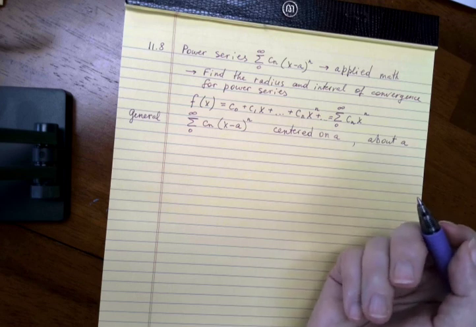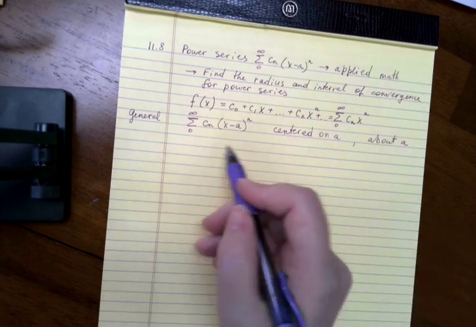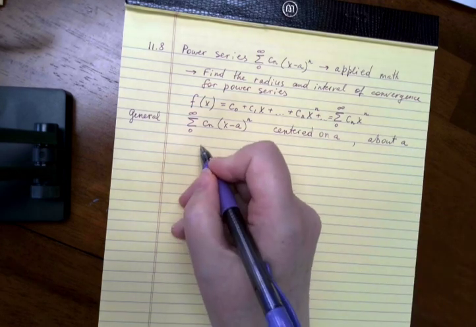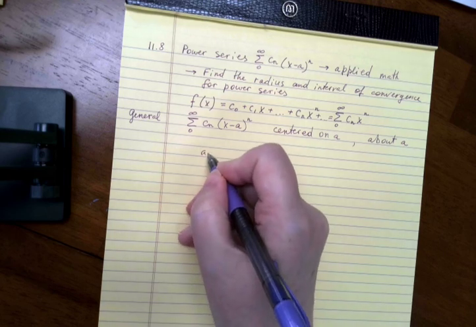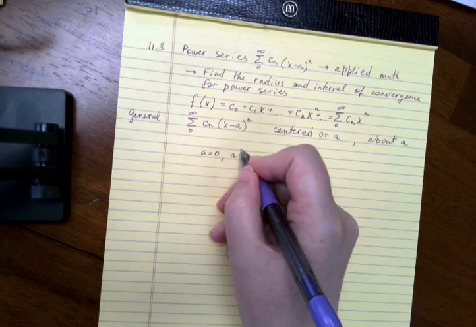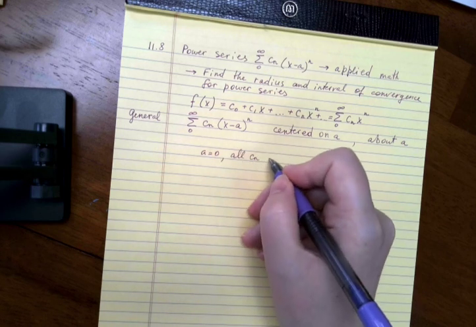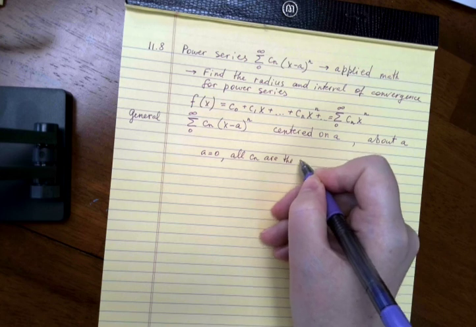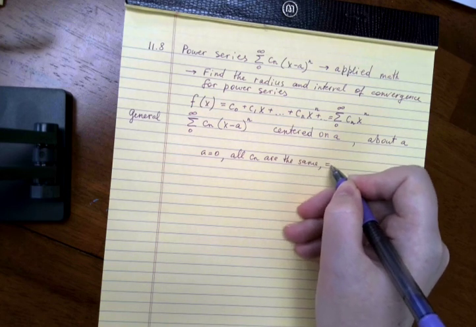Okay, so let's get comfortable with this formula. Imagine that a is equal to 0. Let's go as simple as possible, and all cn are the same, and they are equal to c.